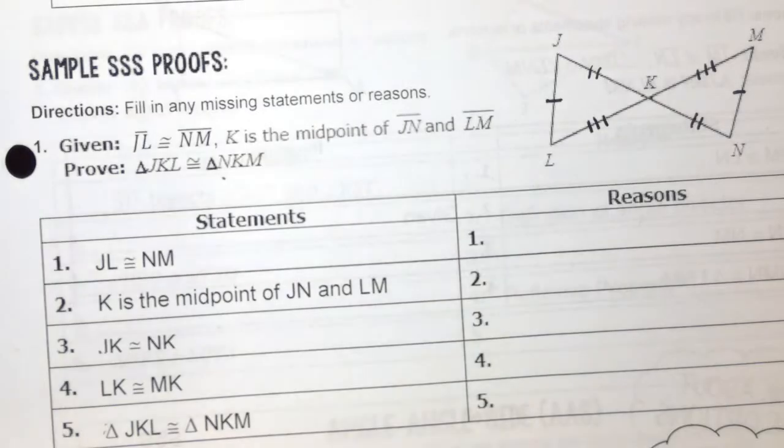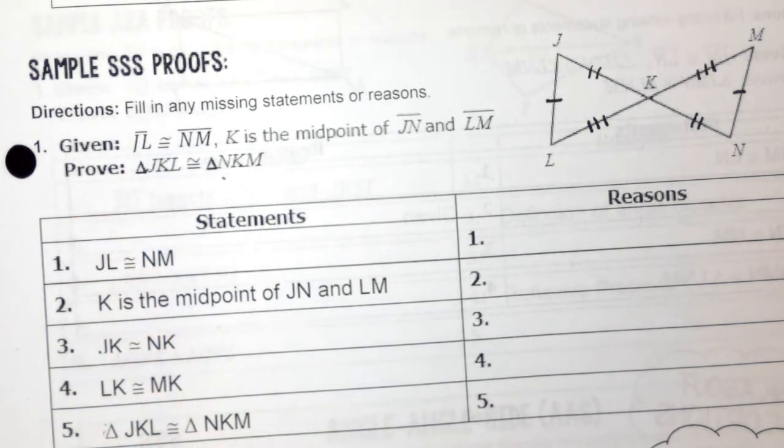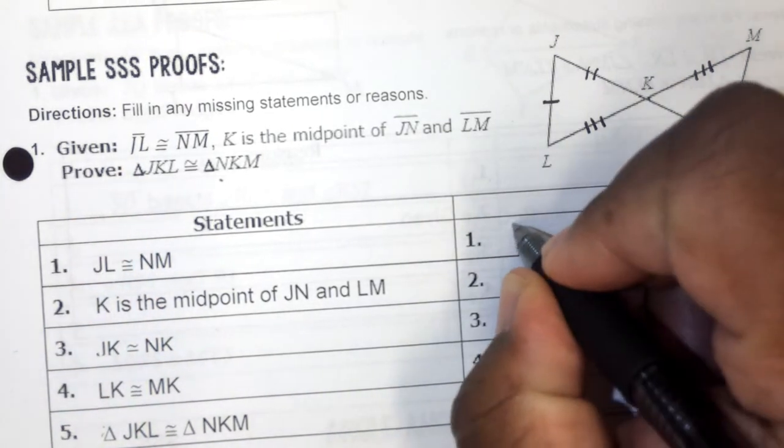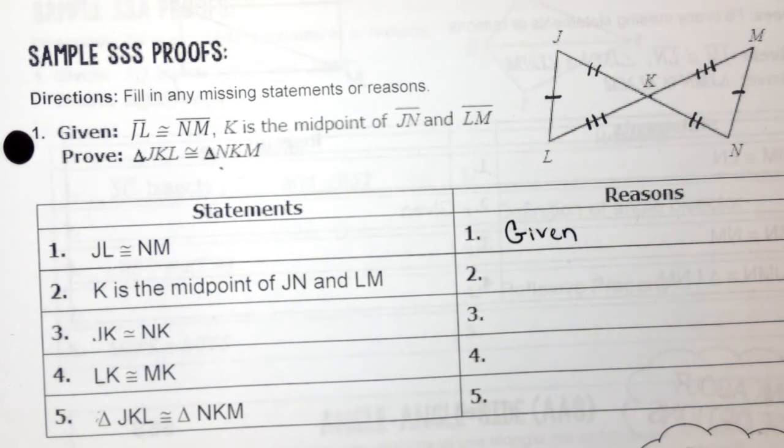Jackson? It's given. Literally written up there at the top. Given. They told us that. We just write given, though. We don't write it's given. But given.